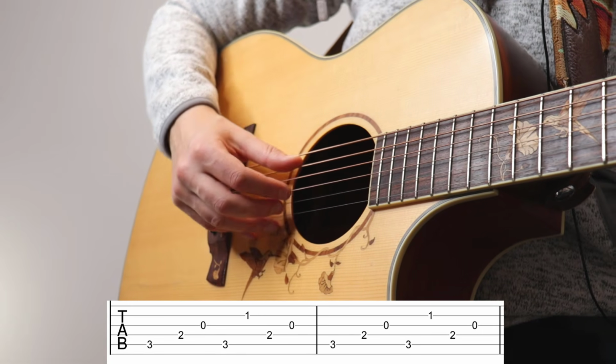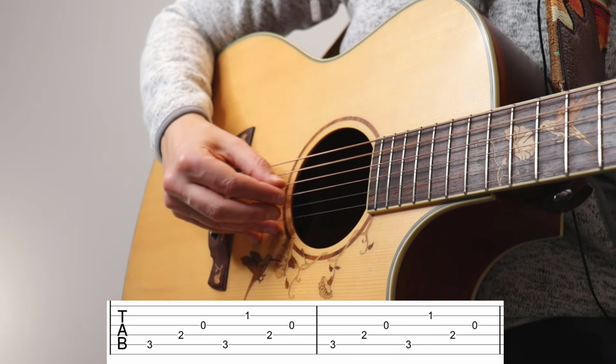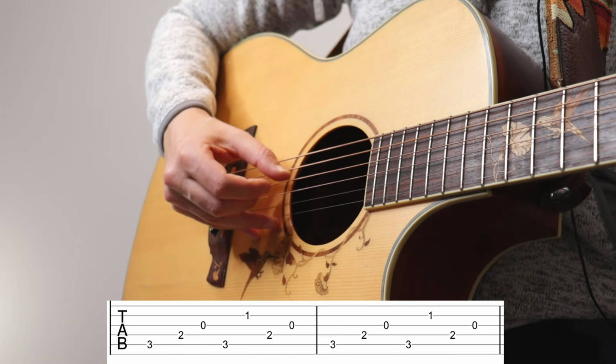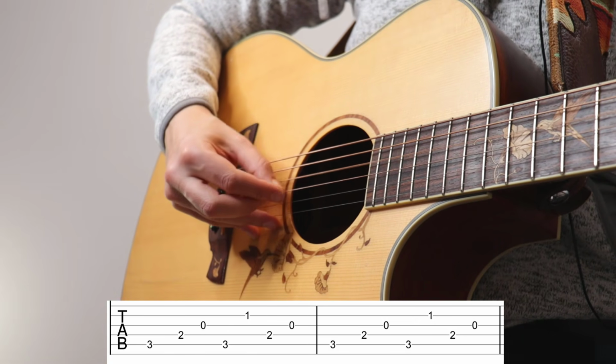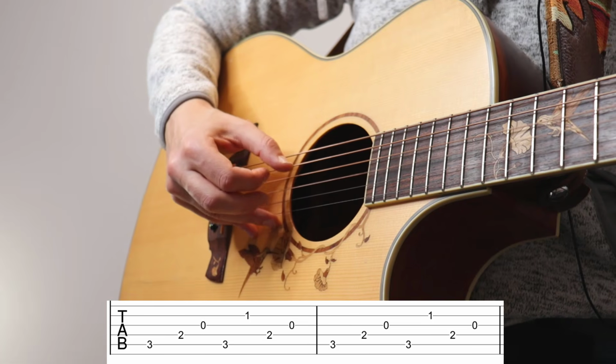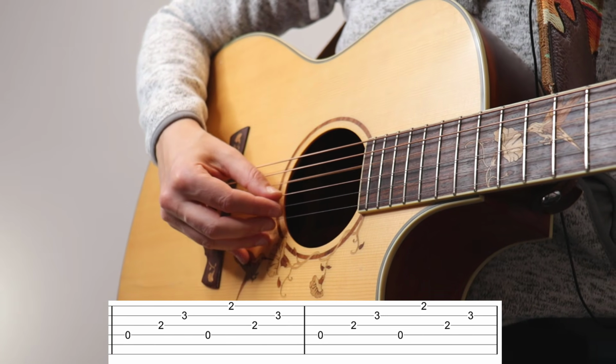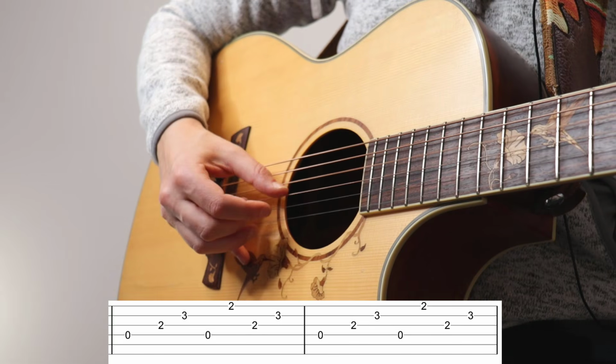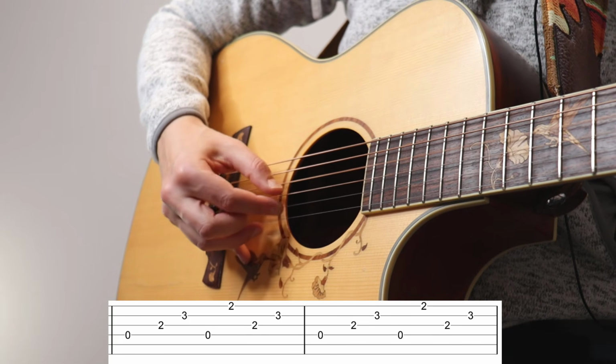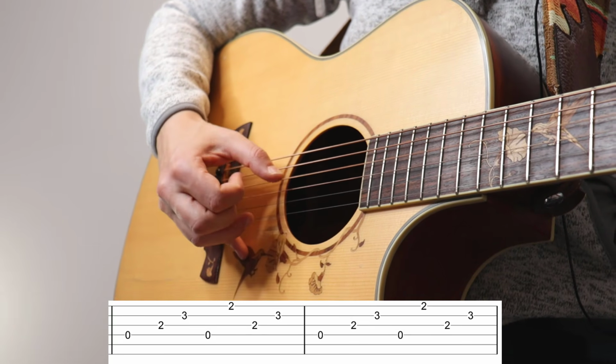And then we have a C chord, so alternating between 5 and 4. Thumb, thumb 1, thumb 2, thumb 1. And then D, thumb, thumb 1, thumb 2, thumb 1.